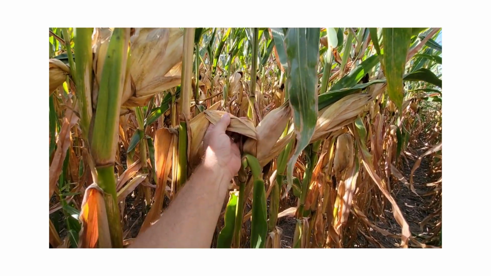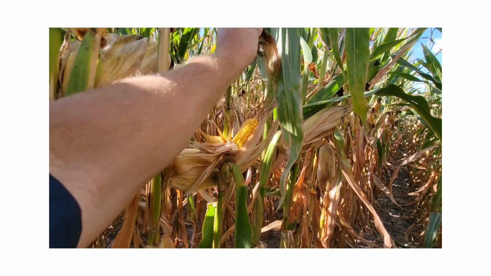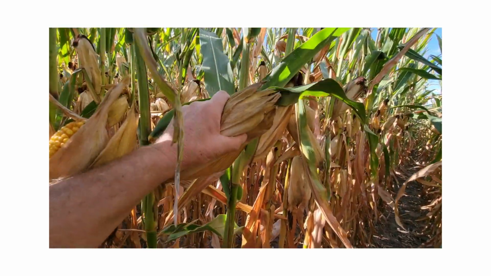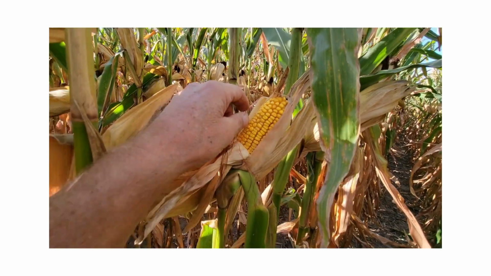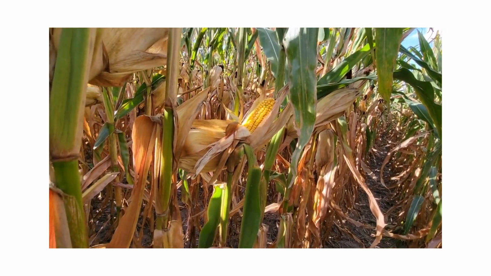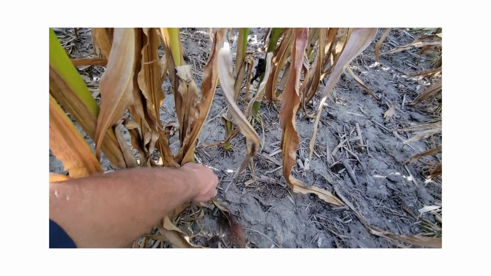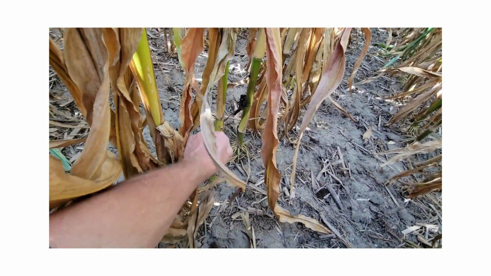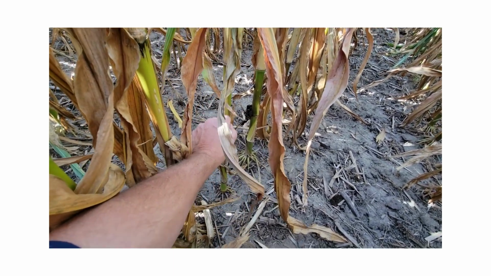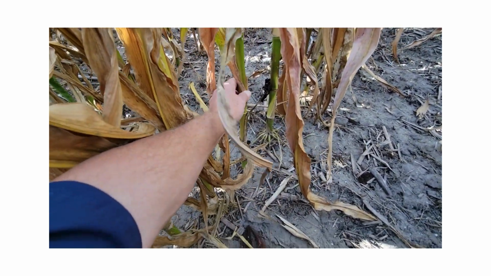There's another kind of smaller ear that I would probably count as deficient in a lot of instances. But right next to it is another good healthy ear. When we start finding these deficient plants, we start to look at what could possibly have impacted that. We can come down and look at the root system, look at the root structure. This stalk doesn't look terribly off. It's certainly not a complete dud, but it's not quite up to par with everything else that's around it.